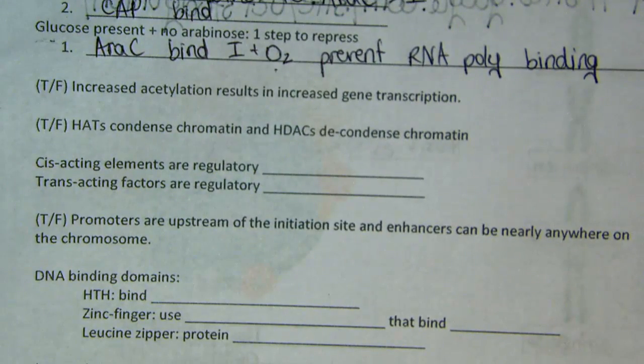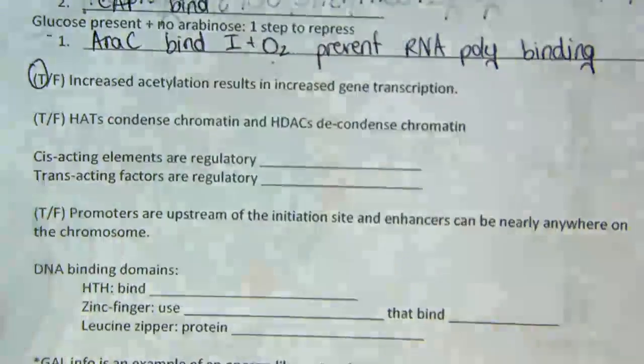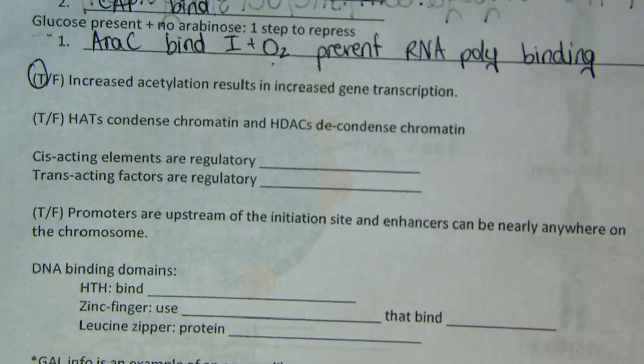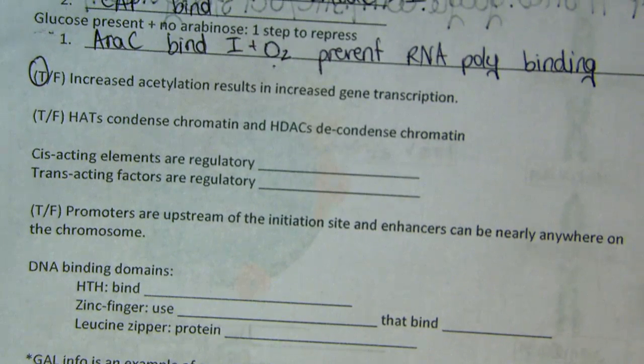Okay, so this is true or false. Does increased acetylation result in increased gene transcription? Good, that is true. Methylation decreases transcription, acetylation increases gene transcription. And that has to do with histone proteins, which is another concept worth looking at.